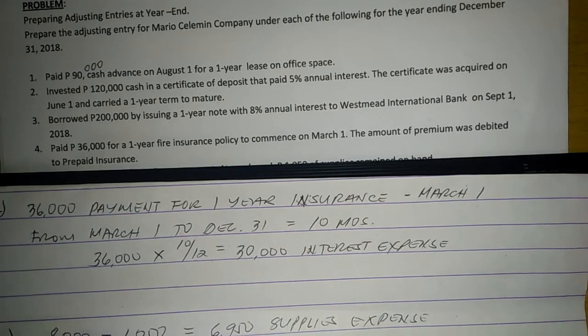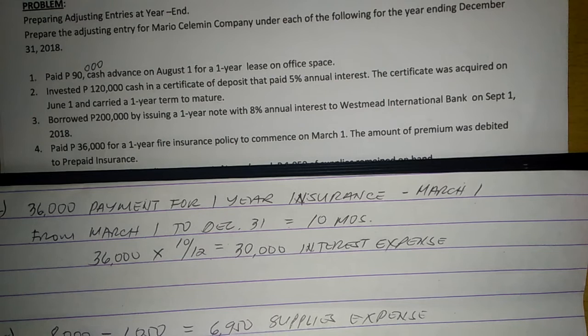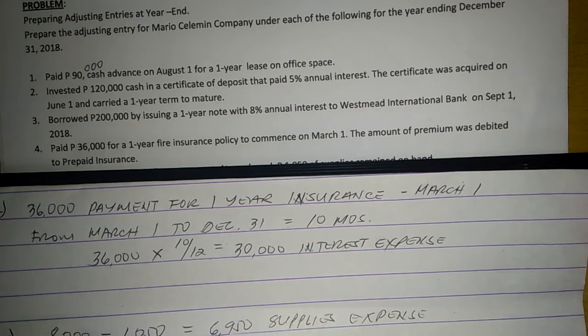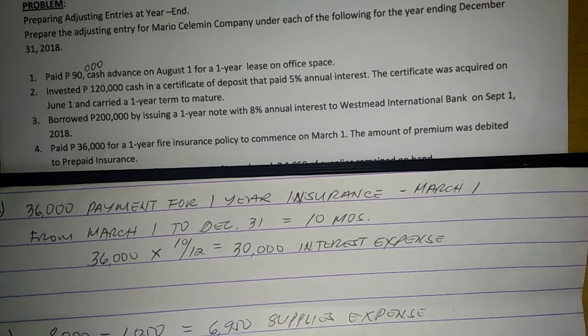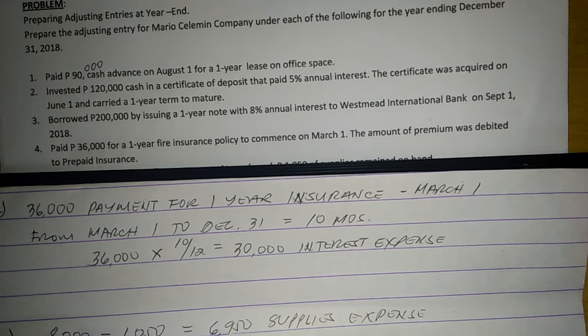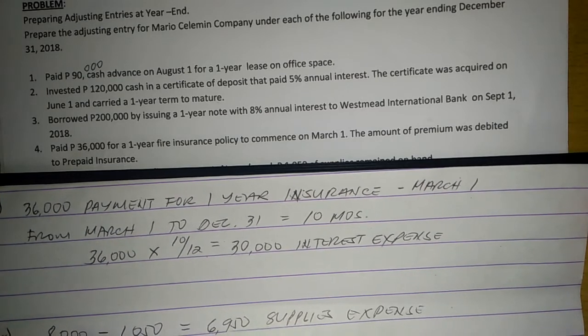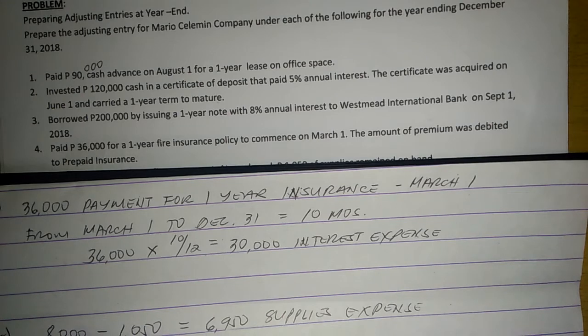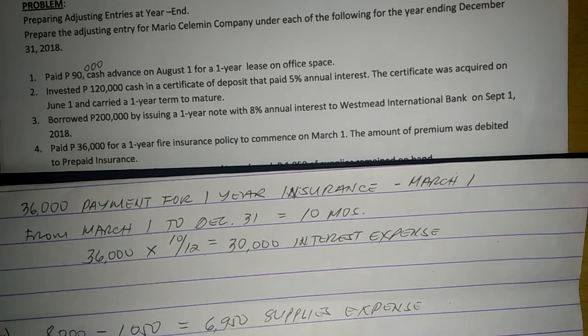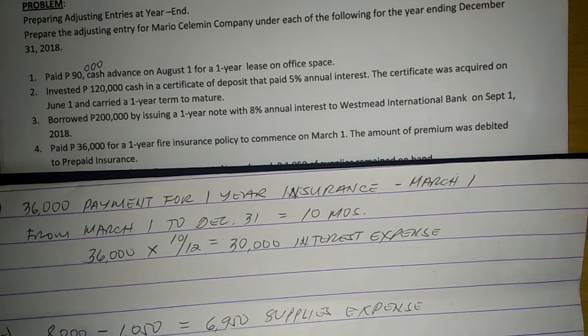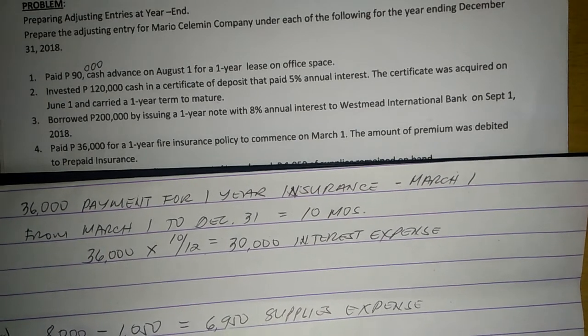Okay, for the computation, 36,000 payment for 1-year insurance on March 1. From March 1 to December 31 is 10 months period. Computation, 36,000 multiplied by 10 over 12 equals 30,000 insurance expense.